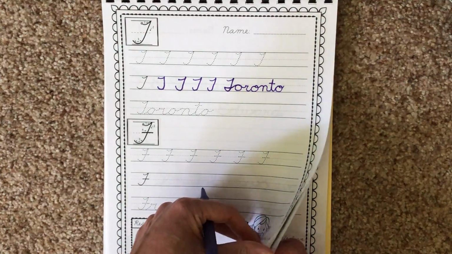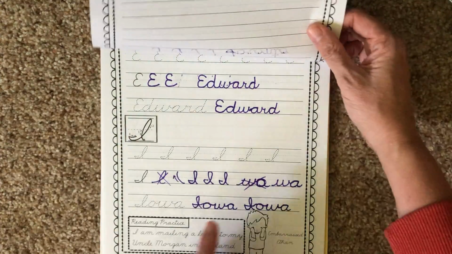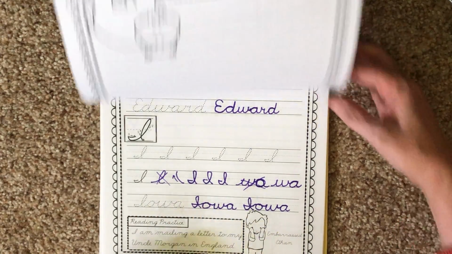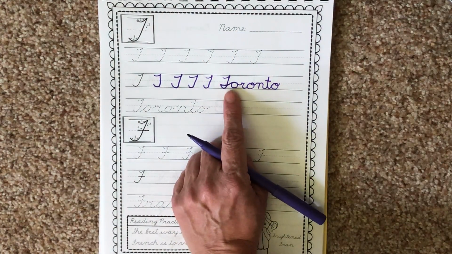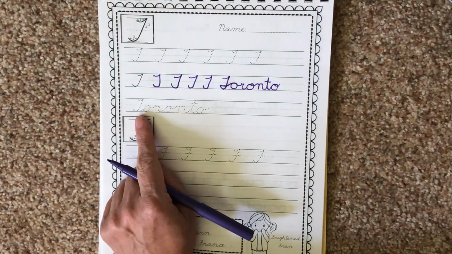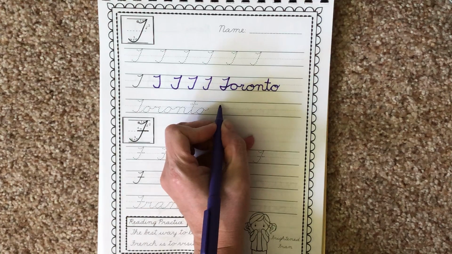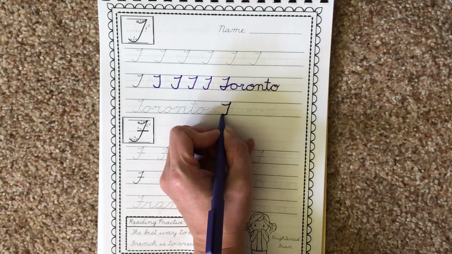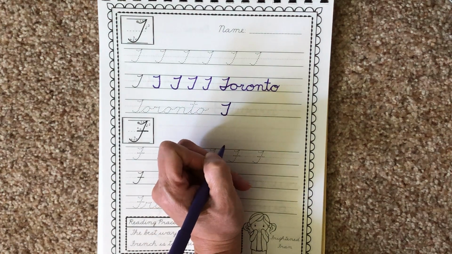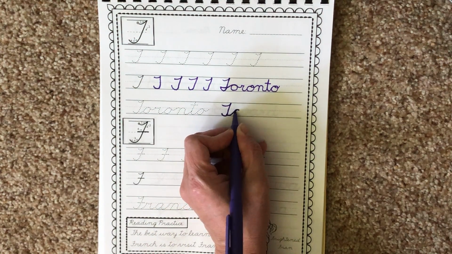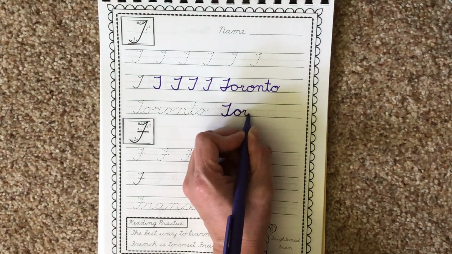Sort of like we did the I just the other day. Remember that I went into the O there. So the way I learned the T was that the T does the same thing. Another style for the T is like this, where you make the T the same way, hook up, down, and put a tail that way. Then you pick up your pencil and you just come over here and you sort of connect the O and you start going that way.